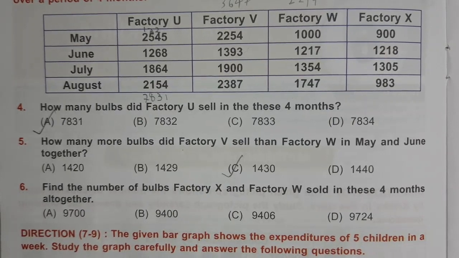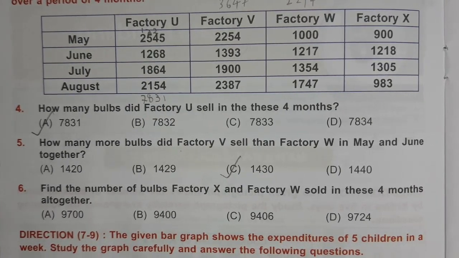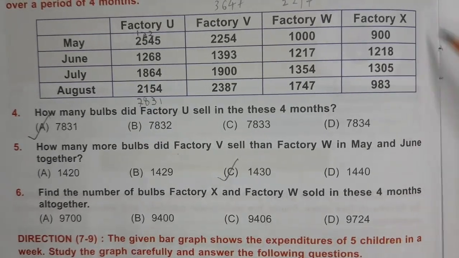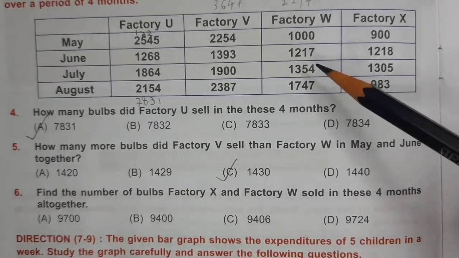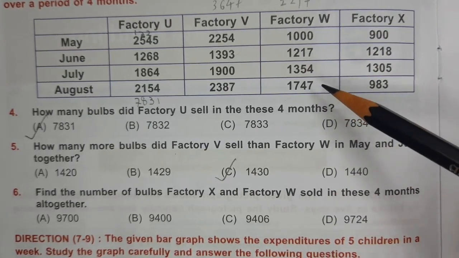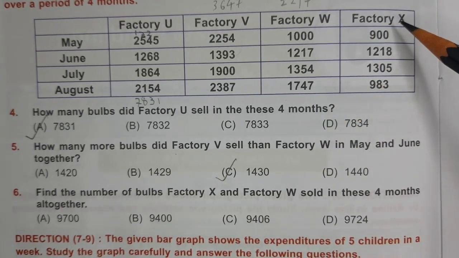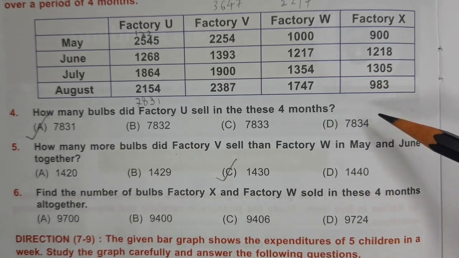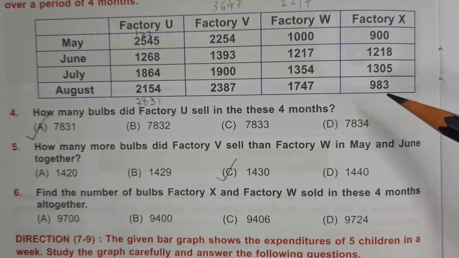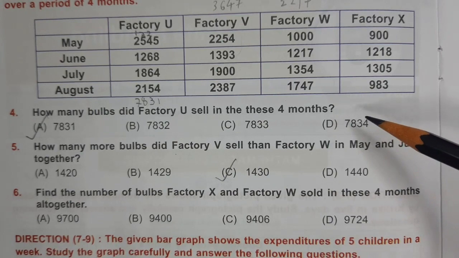Next question, question number 6. Find the number of bulbs factory X and factory W sold in these 4 months altogether. What is the total number of bulbs sold in 4 months? The first thing is to do this addition, and the second one is to do the addition for factory X, and then finally adding those two sums will give the final answer.